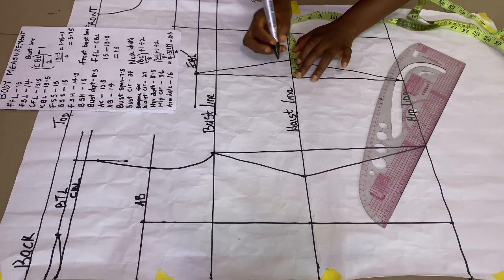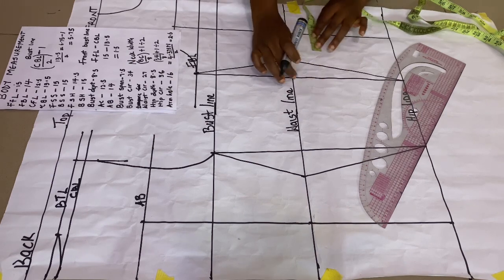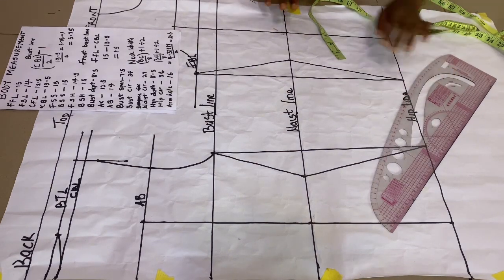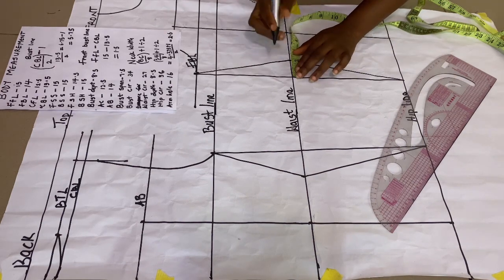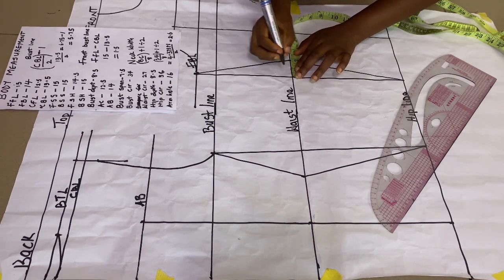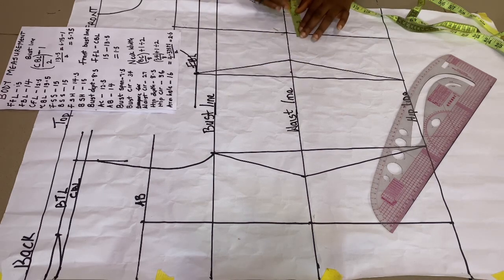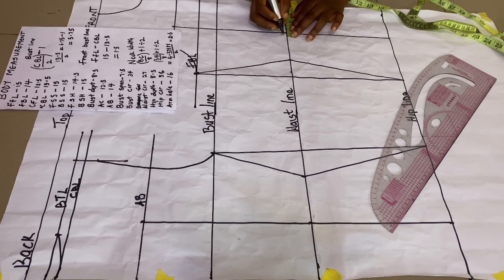So I'll mark 0.5 from this straight line in, and I'll mark it on both sides of the dart line. So I'll mark it on this side of the dart line and also on this side of the dart line.